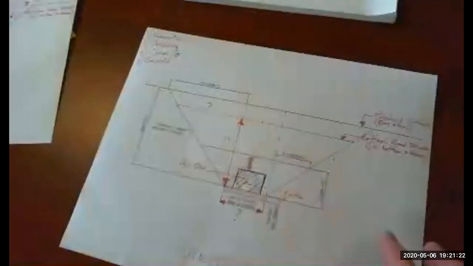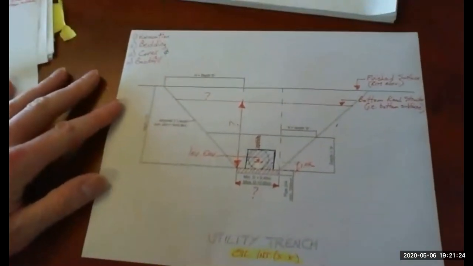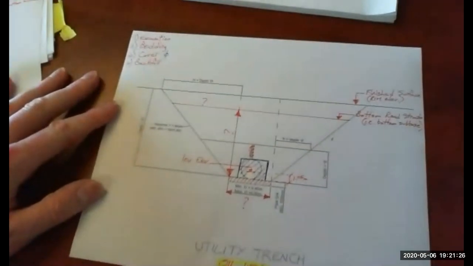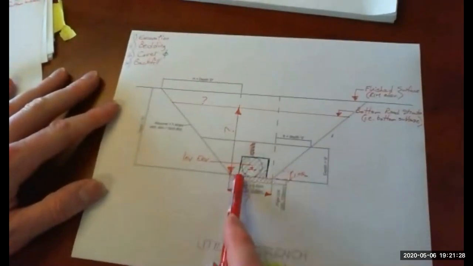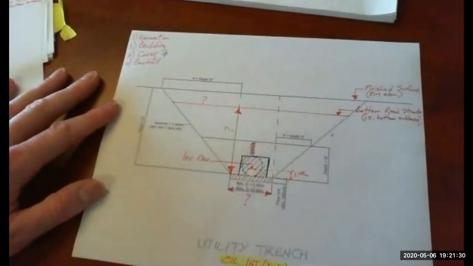So if I use something like this, so Oil Interceptor, so instead of a pipe, I've drawn a box here. So I'm saying that that's the Oil Interceptor.